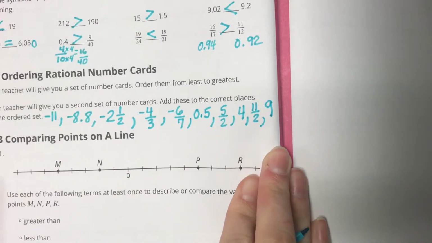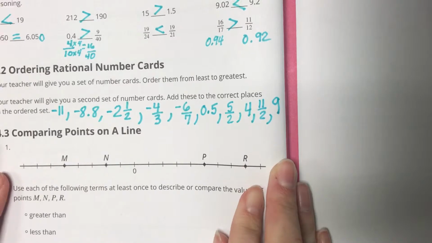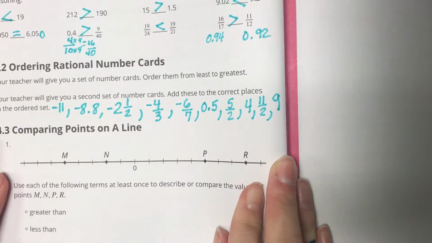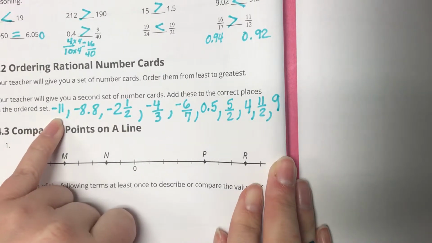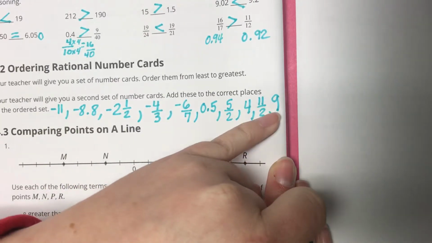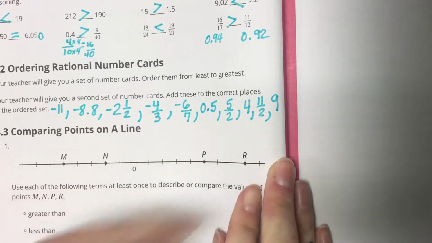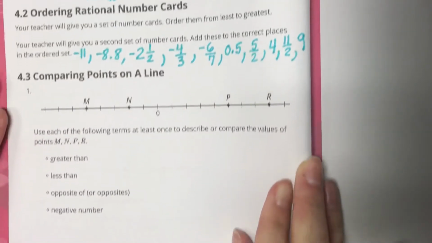Okay, so here is our complete order of the numbers you were given from least to greatest. So we've got -11 was the smallest number, and the largest number was 9. All right, so let's move on to 4.3.